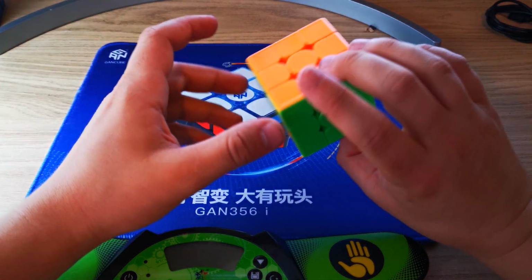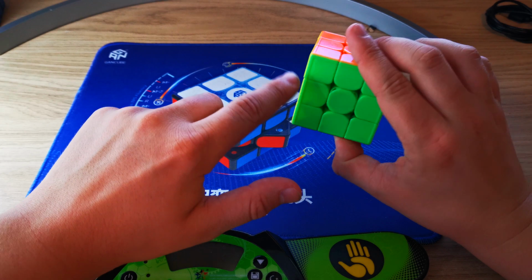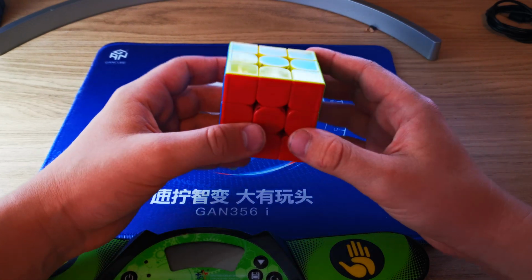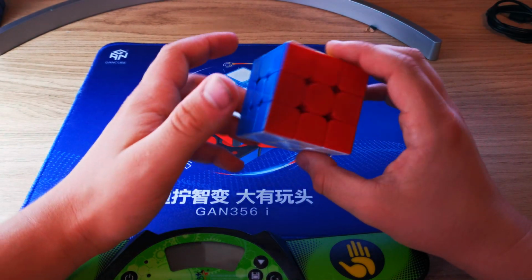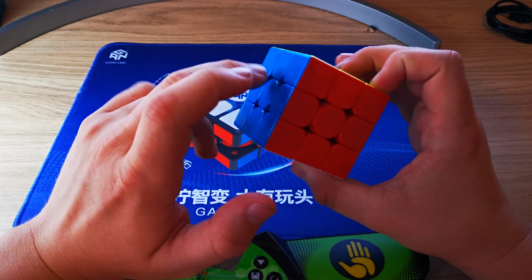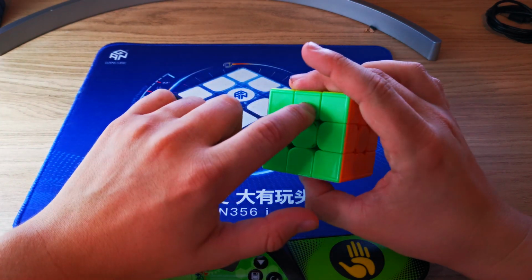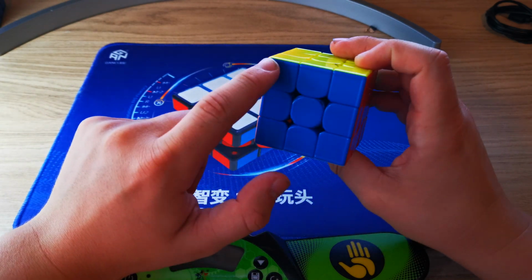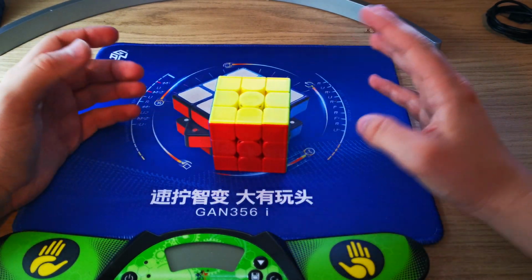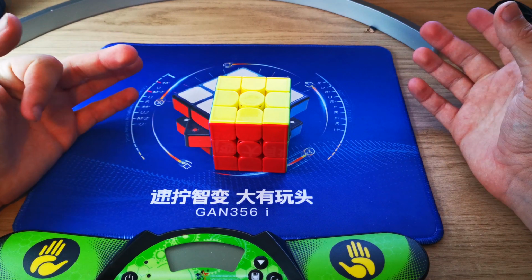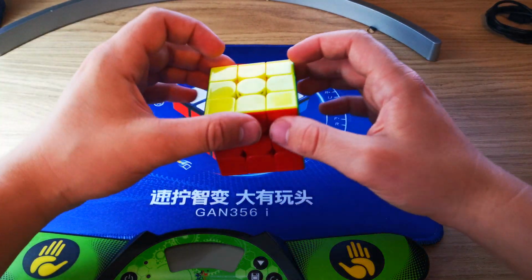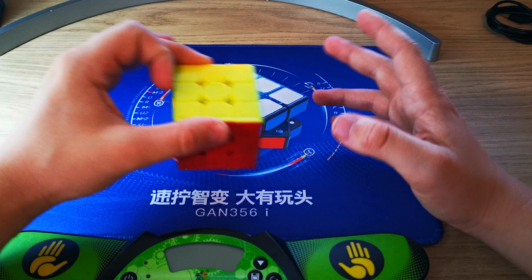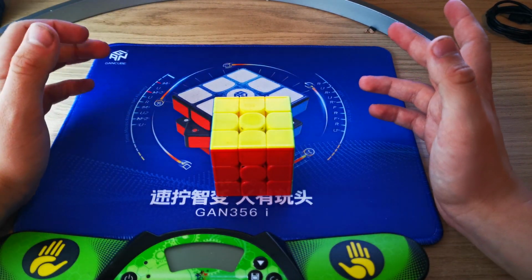So this video is based around PLL, which is permuting the last layer. We'll do this in two looks. We'll permute the edges and get them into the right place, and then we'll get the corners into the right place. After you have learned this, you can go ahead and one look the entire PLL. So let's get into our first bit, the two look edge permutation.